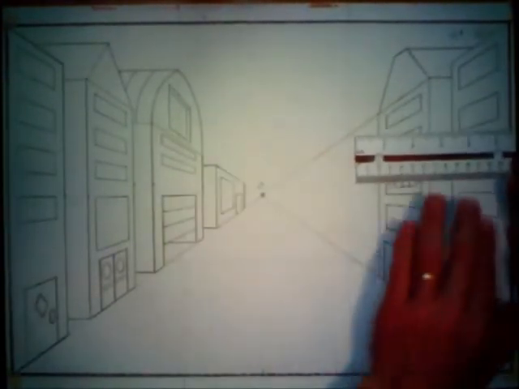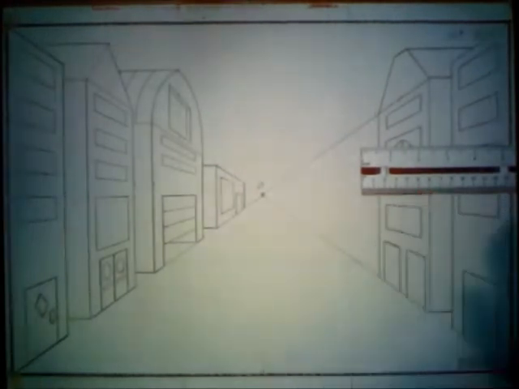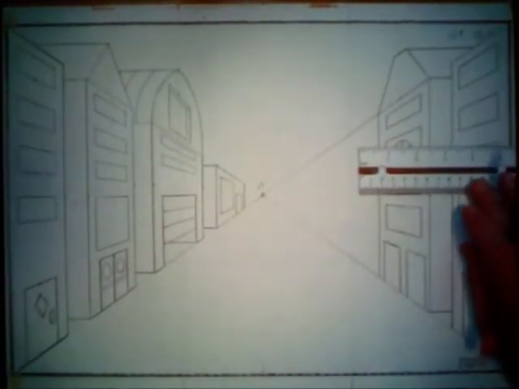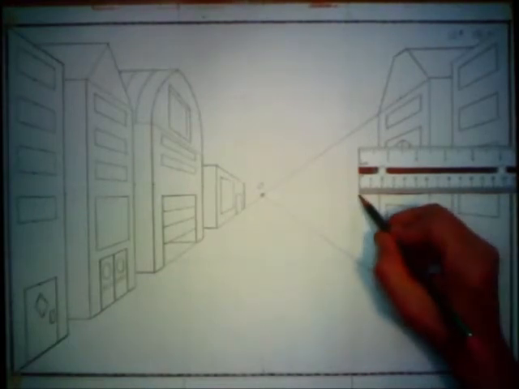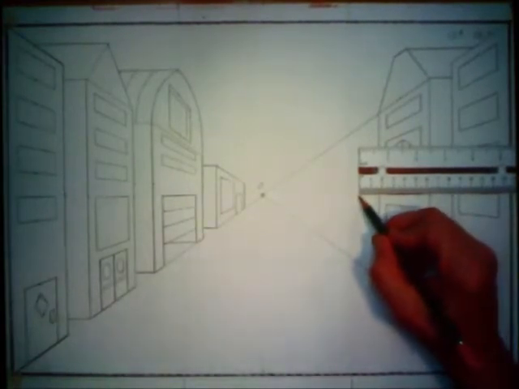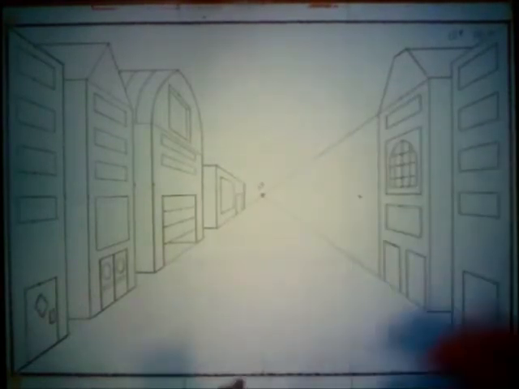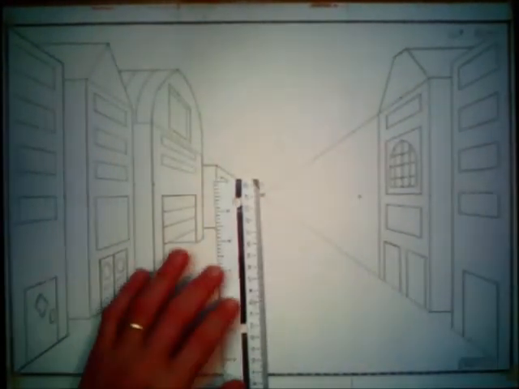Let's get this right in the middle of the building. Okay, there's 1.5. We've got 1.5 centimeters right here on the edge of the building. We're going to scoot it over just a little bit more, and that's where we're going to put our dot, representing the next building, the third building on the right side of the street, and the alleyway between them.